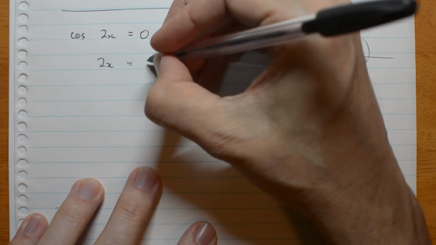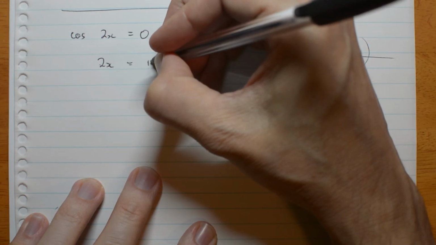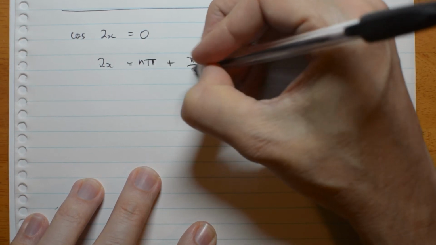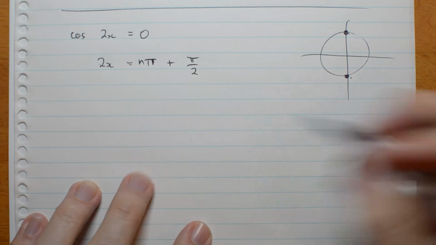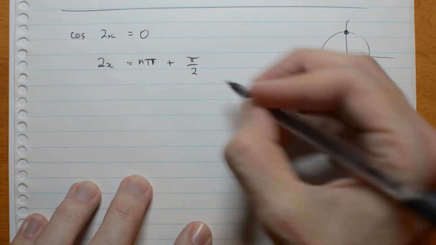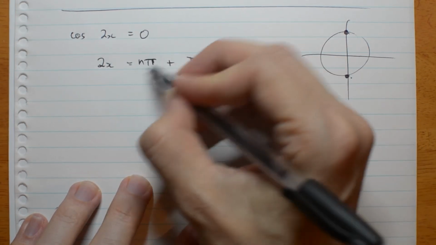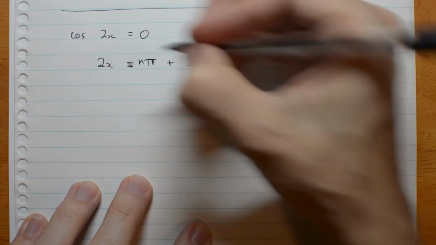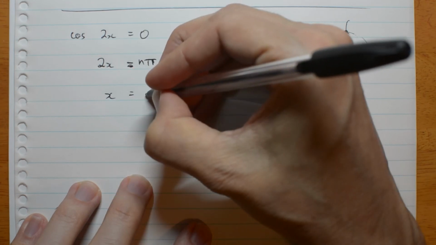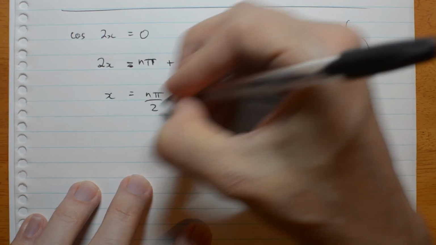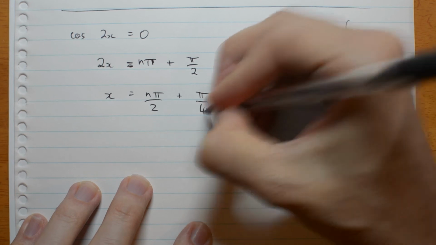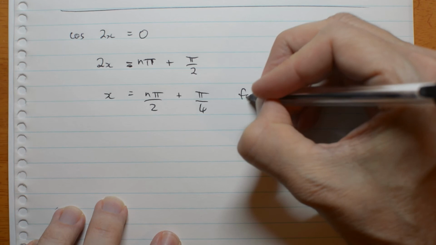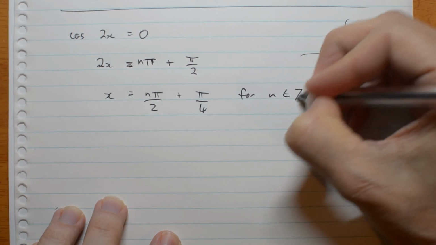2x is going to be some number of pi plus pi on 2. That's 2x, repeating every pi at pi on 2. So then x must be n pi on 2 plus pi on 4, for n an integer.